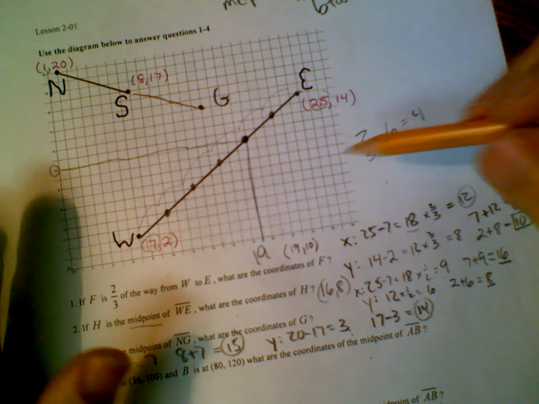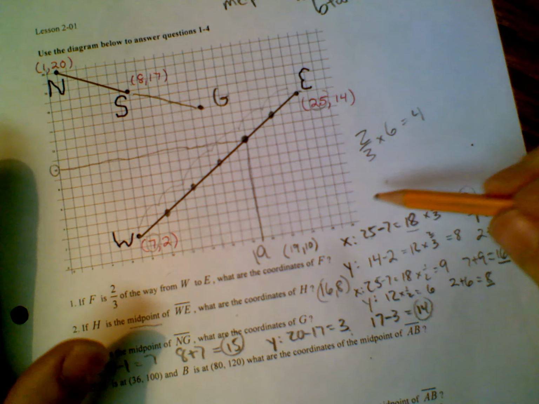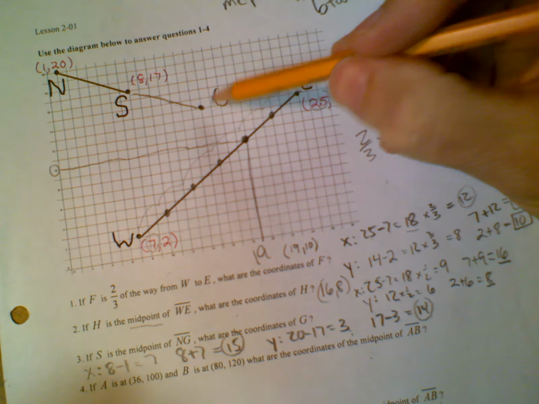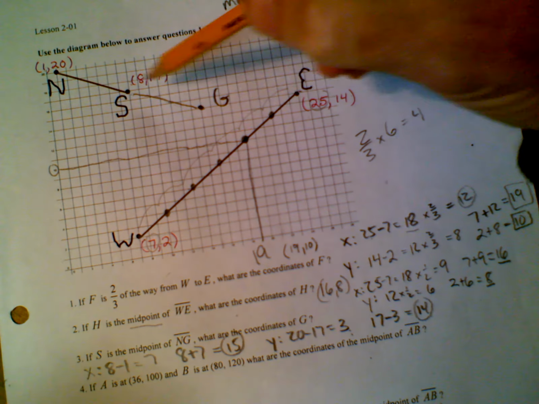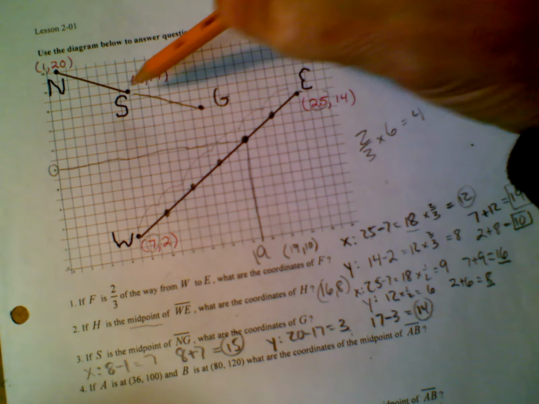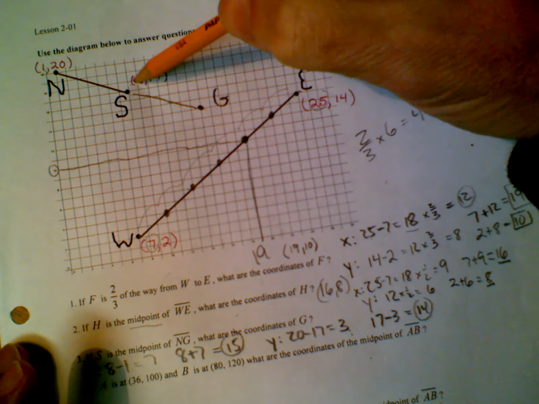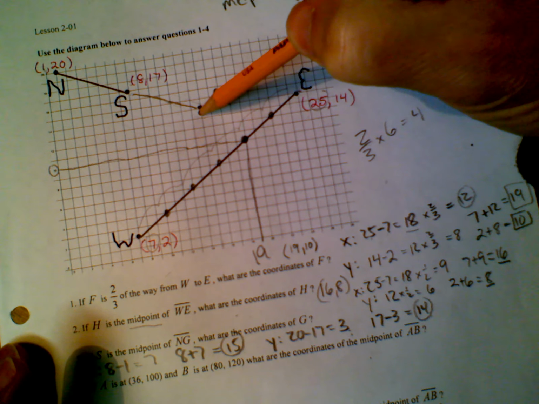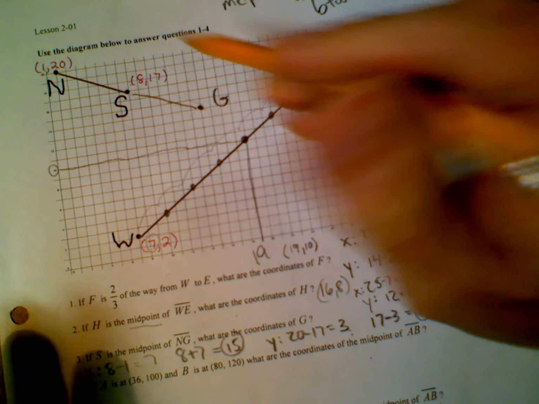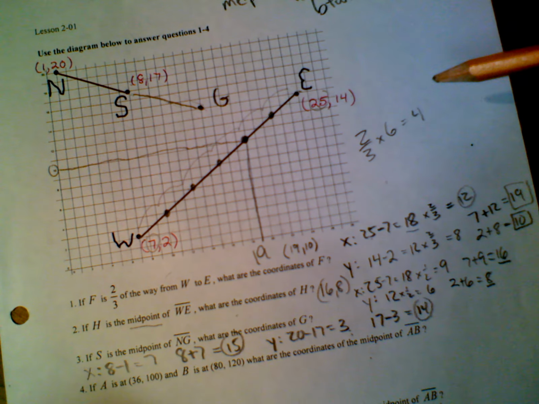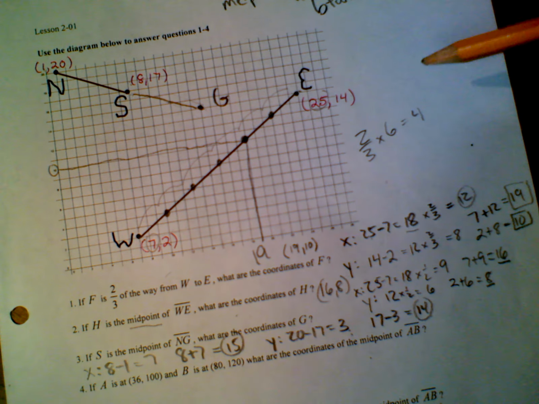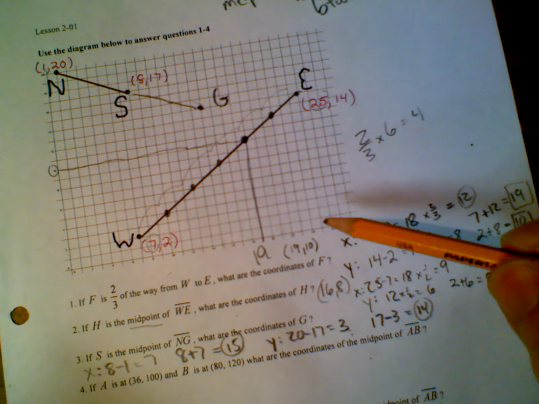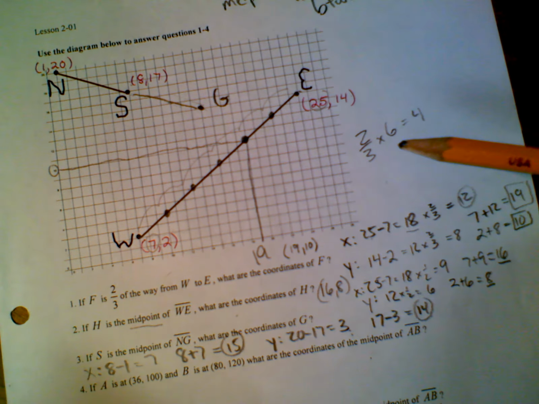Okay, so pay careful attention when you're looking for another endpoint as to whether the endpoint's coordinates should be increasing past the midpoint or decreasing. In this case, the X value is getting larger, but the Y value is getting smaller. Okay. Just pay attention to the direction that things are going. That's all. Sometimes students ask me, how do you know if you're supposed to add or subtract? And I say, well, look at the picture. See which direction things are going.